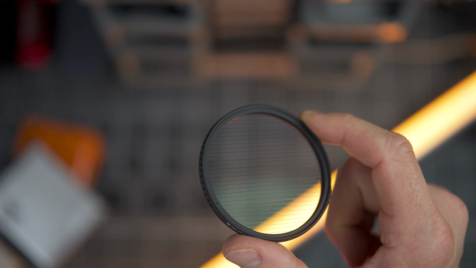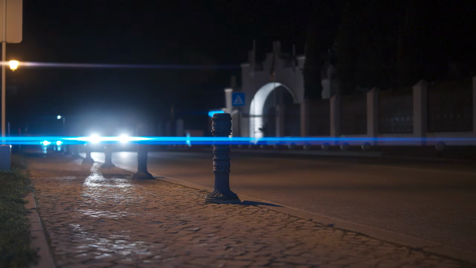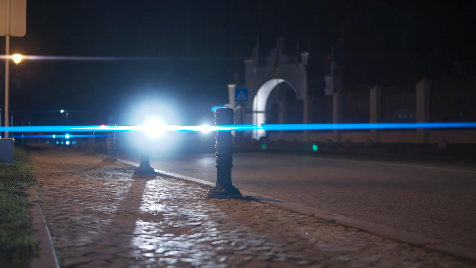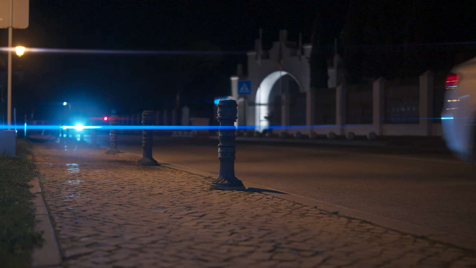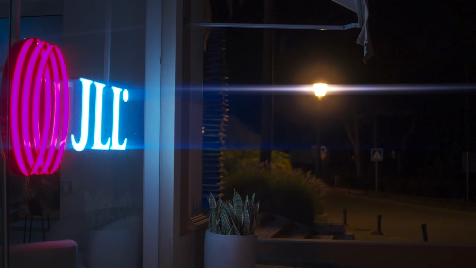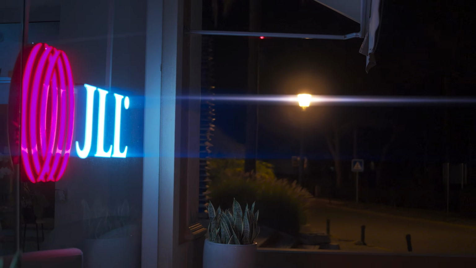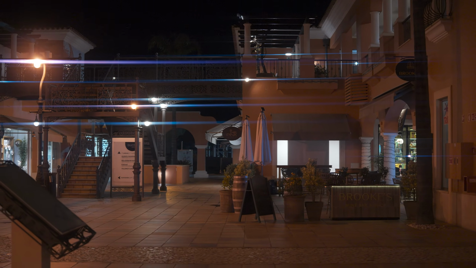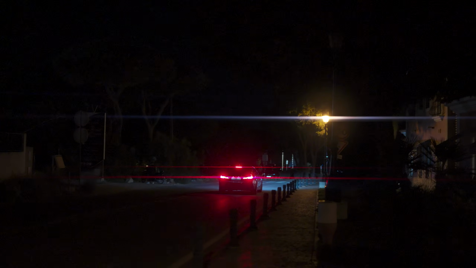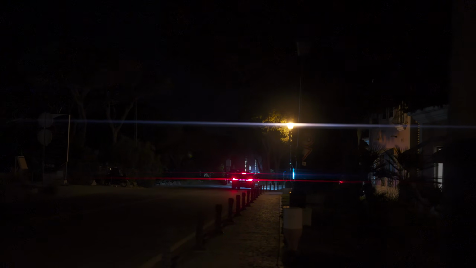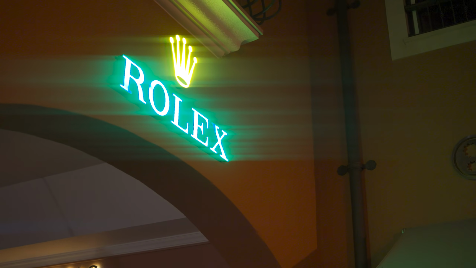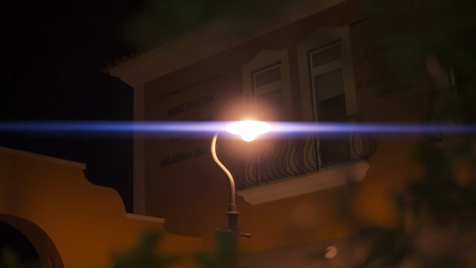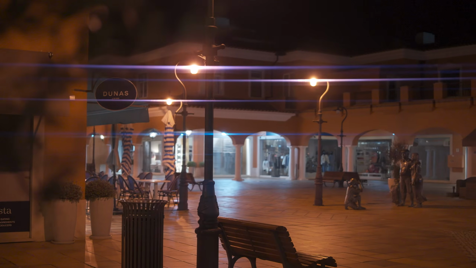Next up we have the blue streak filter. This one is designed to mimic that classic anamorphic lens flare you often can see in Hollywood movies. It takes bright light sources and stretches them into a horizontal blue streak. It works best with strong light sources like headlights, street lamps, or the sun reflecting off surfaces. Honestly, I would mostly use this for videos because that's where you use the anamorphic lenses, and you get the same effect without having a lens, which is pretty cool.